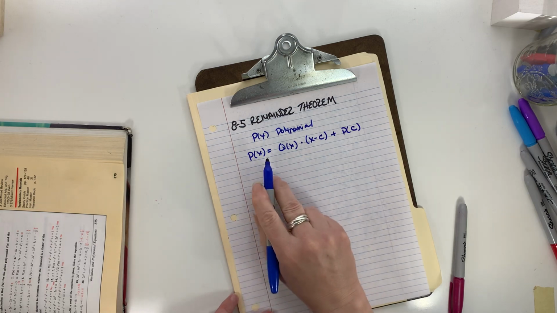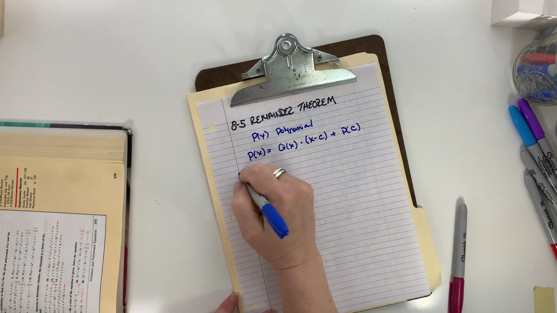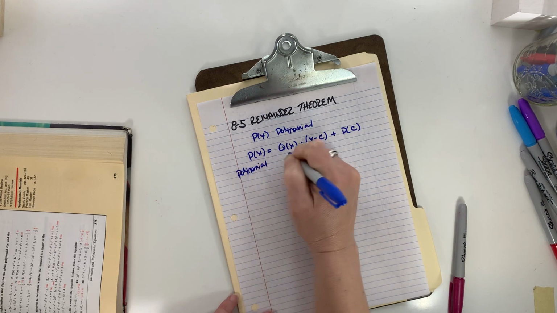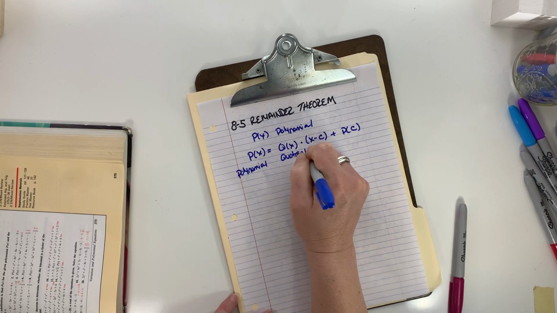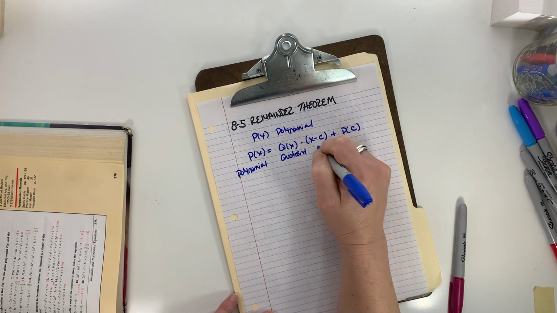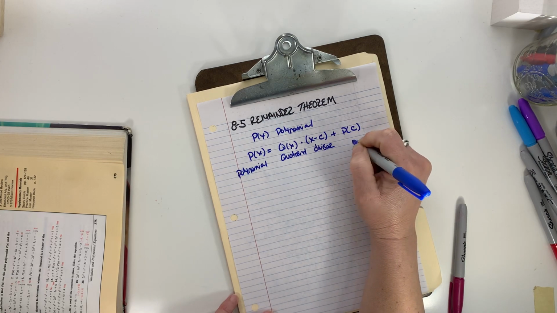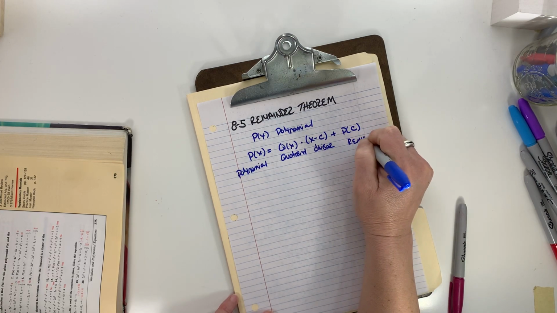So what that means is, p of x is our polynomial, q of x is our quotient, x minus c is our divisor, and p of c is the remainder.